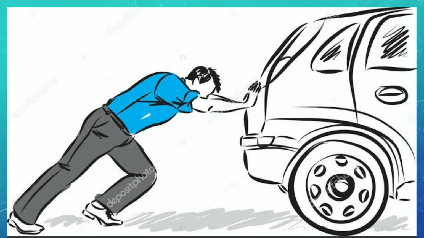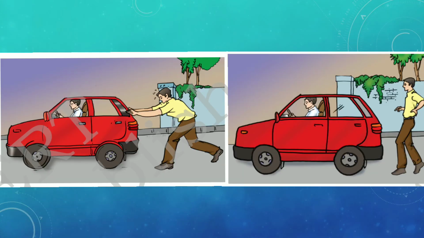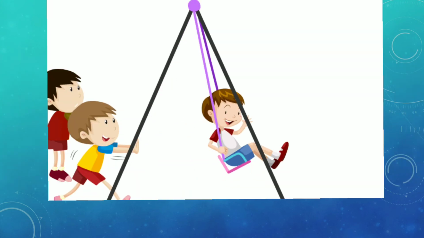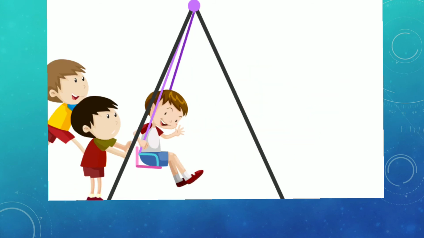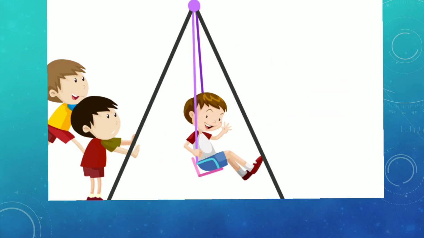So, if the man has to move the car, he will have to push the car. Understood? Now, here the two objects which are interacting for the force to come into play and show its effect are the man and the car. Okay students, if both of the objects are capable of applying force on each other, then the interaction between them can be of pushing or pulling.